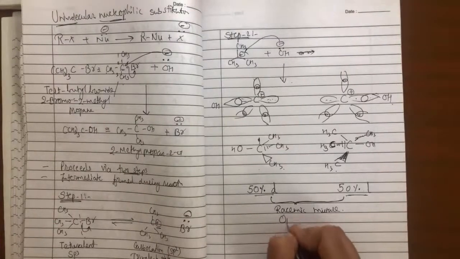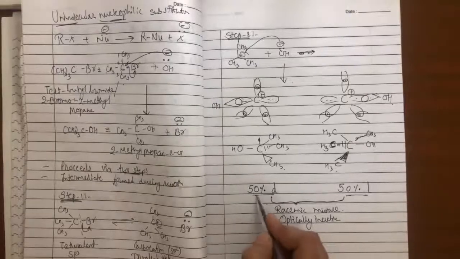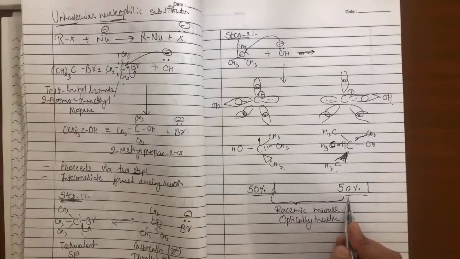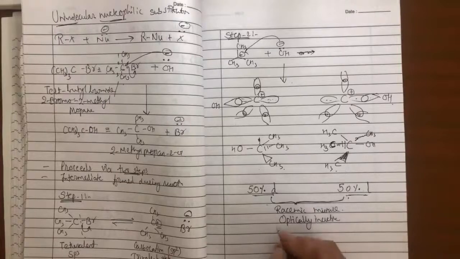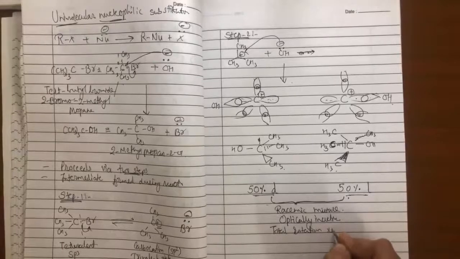Racemic mixture is always optically inactive because both the isomers are present in 50-50%. So if this rotates plane of polarized light towards right hand side by some angle, by the same angle this will rotate in the left side, and so total rotation is 0. Total rotation is 0, and because of this the mixture is always optically inactive.